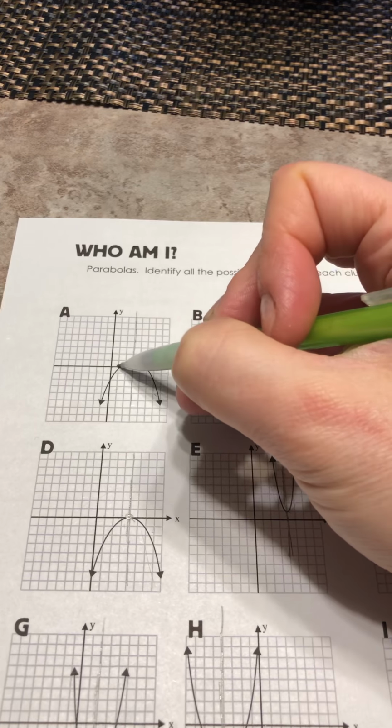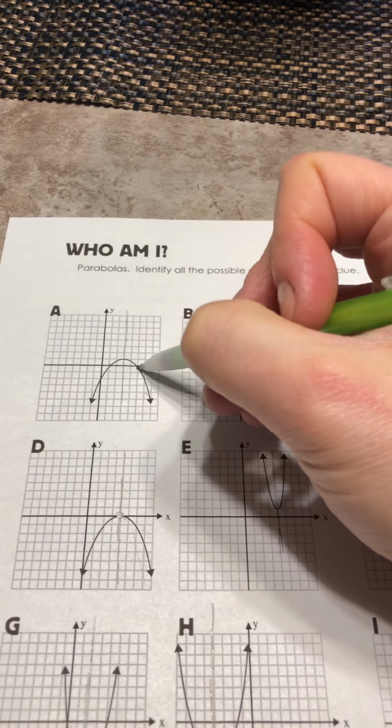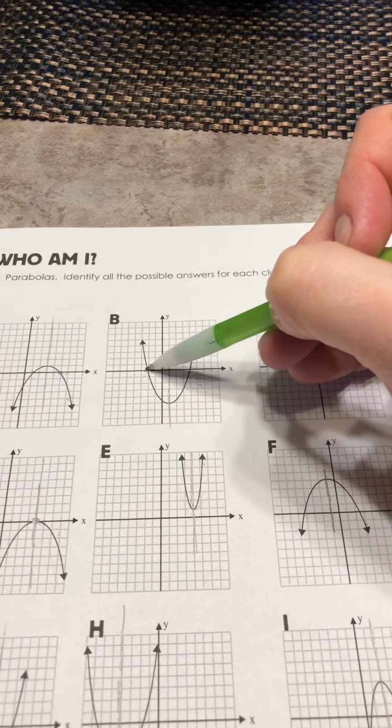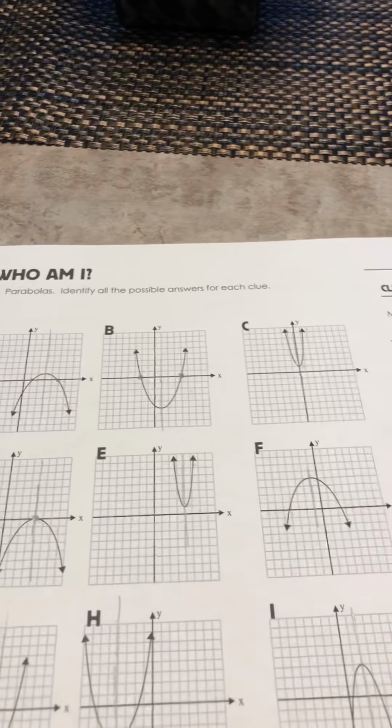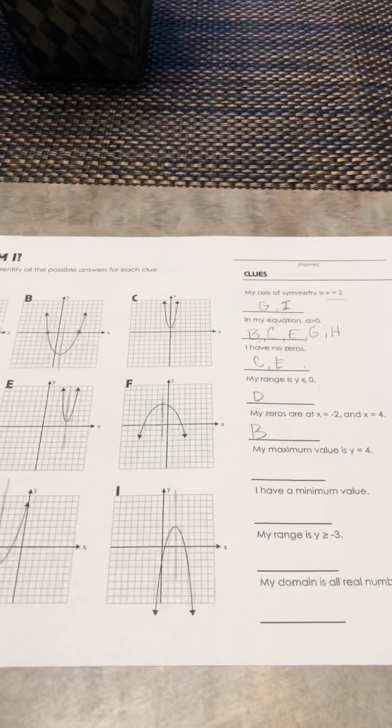That looks pretty close to a +1 and a +5, so that's not it. This touches at -2 and +4. So B is a correct answer here.